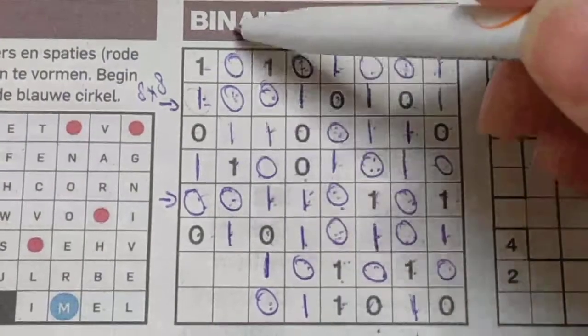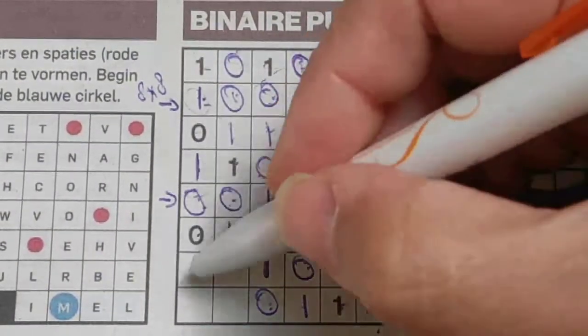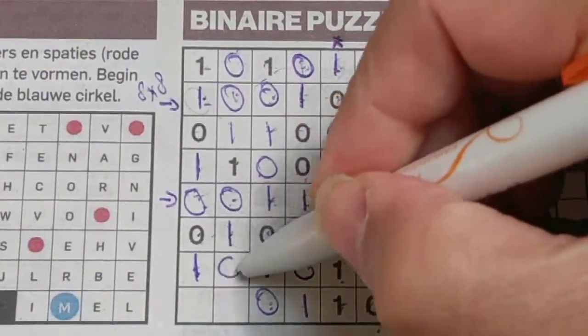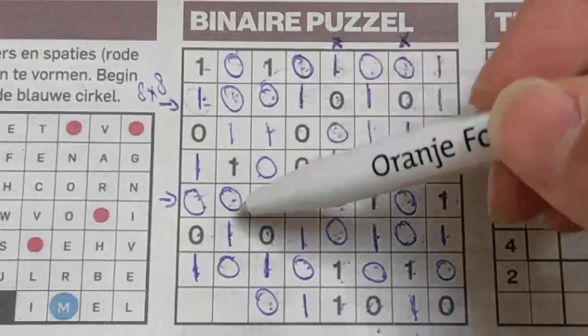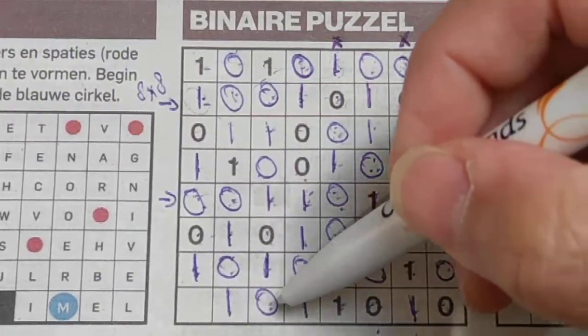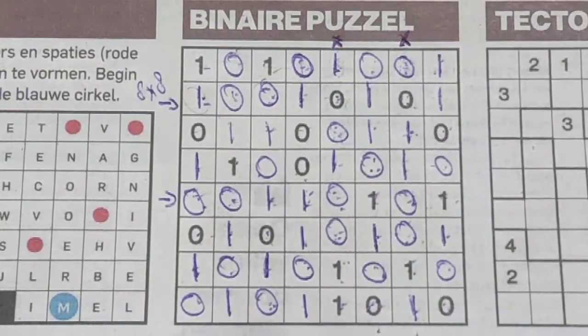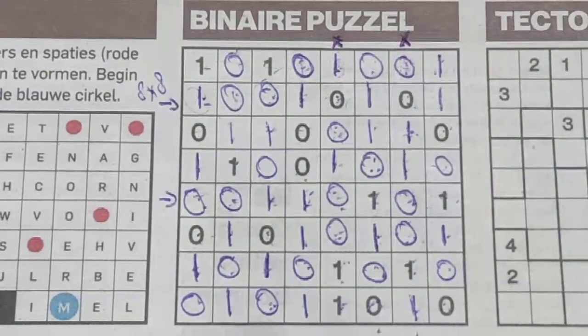And now, double O here, one there, one. Between two ones comes an O. 1 2 3 4, 4 O's, so the rest are ones. 1 2 3, 3 O's. This is number 4. Finished in 6 minutes exactly. Wow.